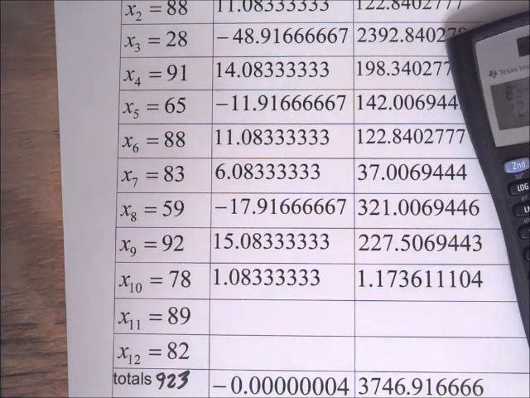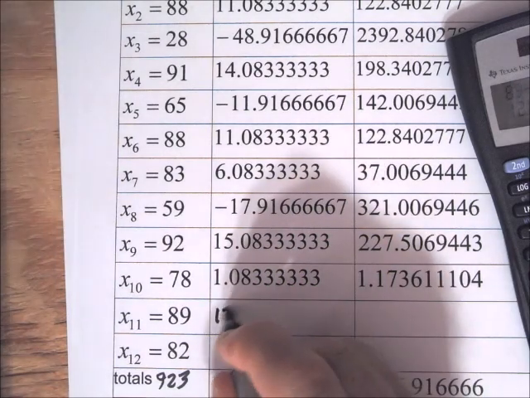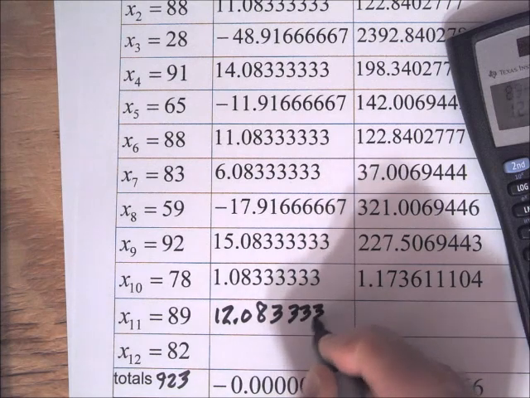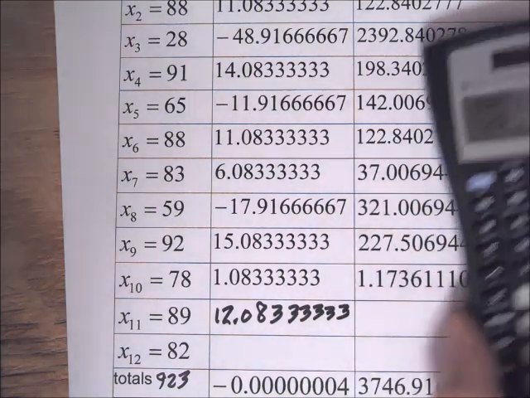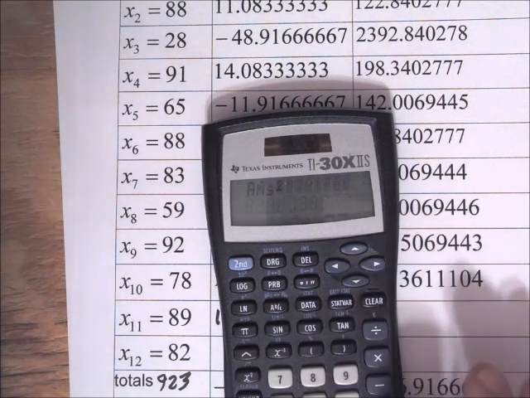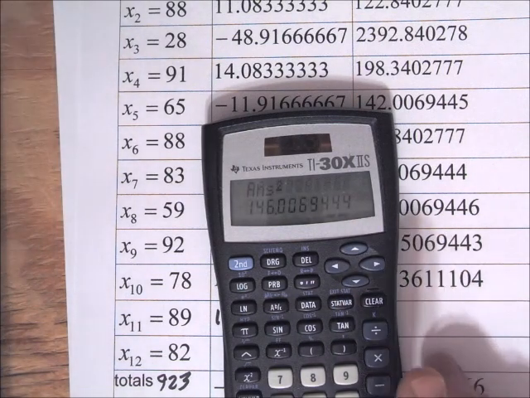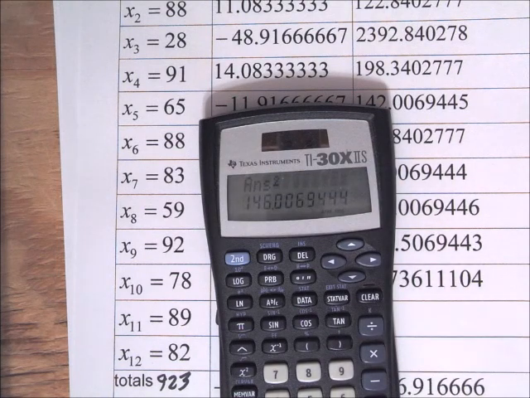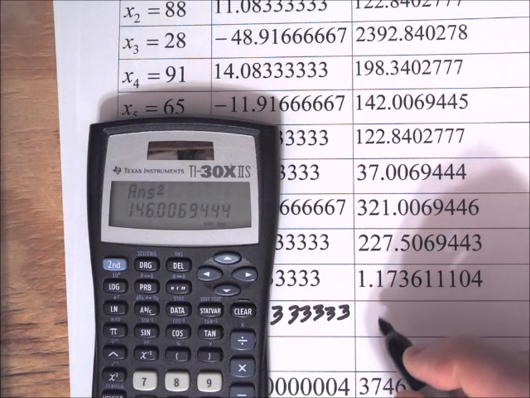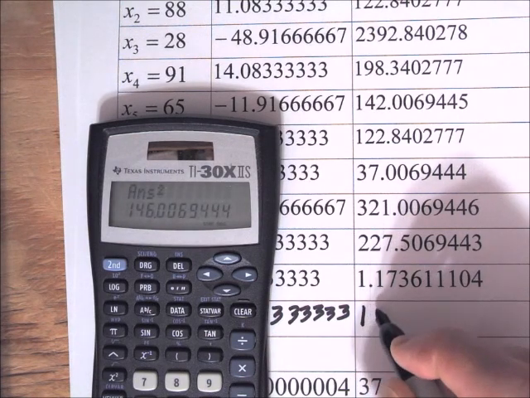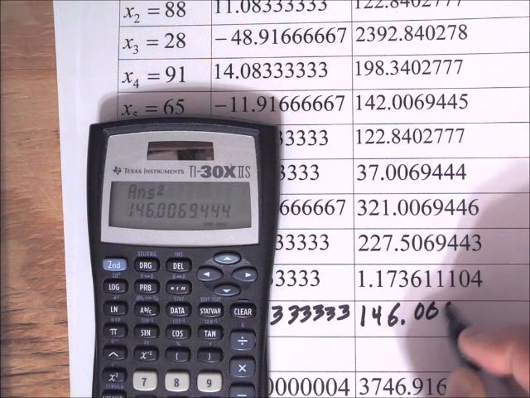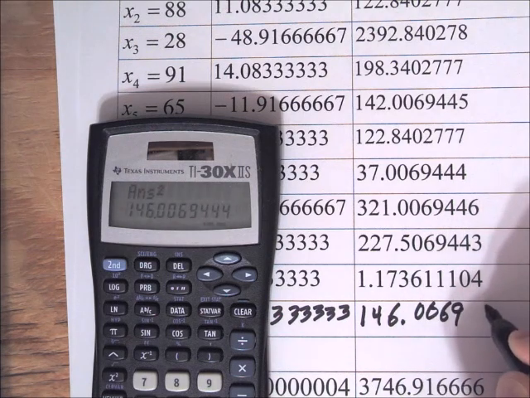So I'm going to write that down. And then while that's displayed, I can push the x squared key. X squared equals 146.0069444. So I'll copy that down.